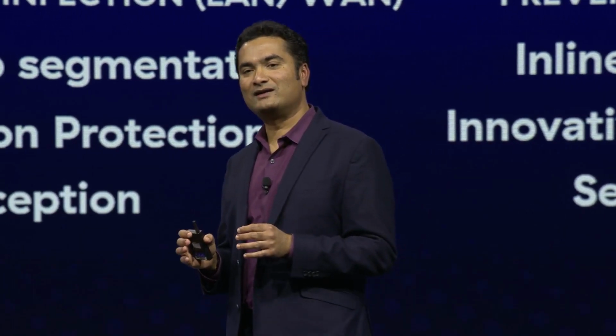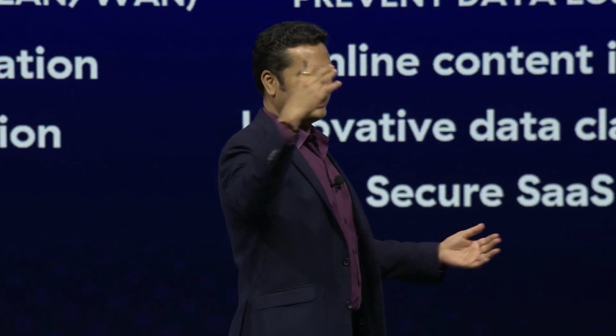In fact, one of the stats that I'll share: do you know how long it takes for ransomware to encrypt 100,000 files in your environment? It's less than 5 minutes, right? So that's how quickly they move. By the time the correlation happens in the back end and you get the signal, the damage is already done.